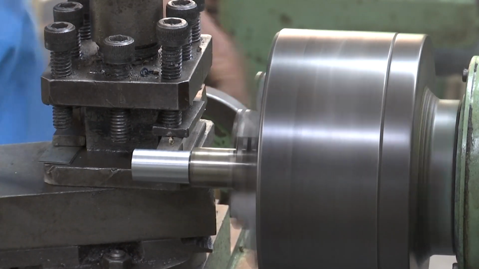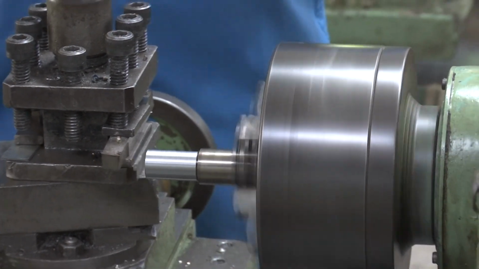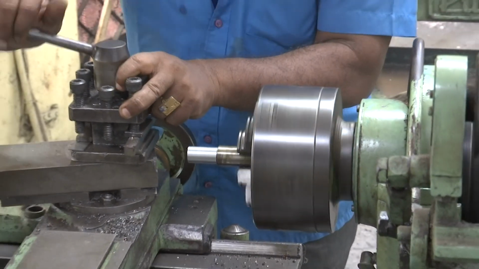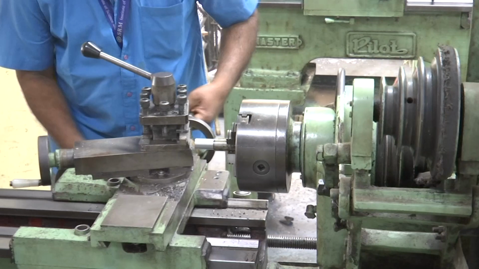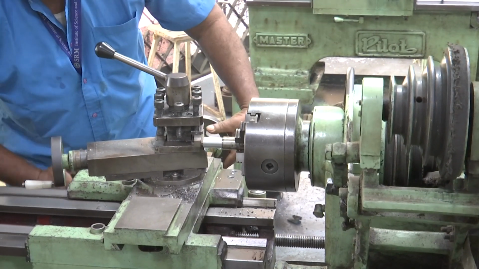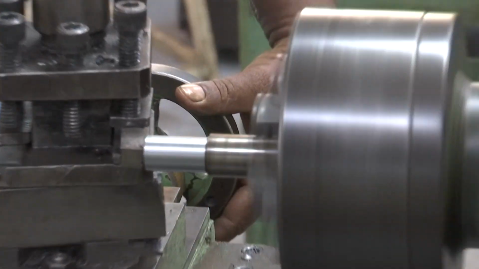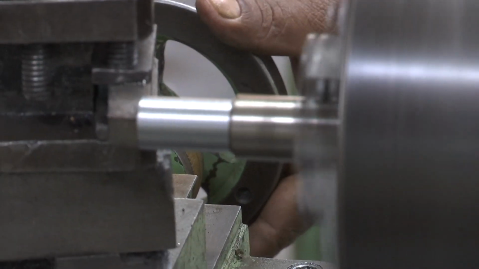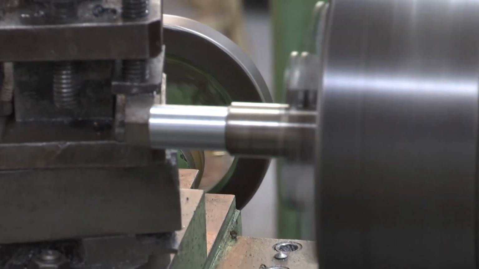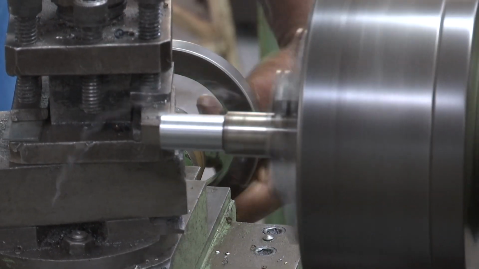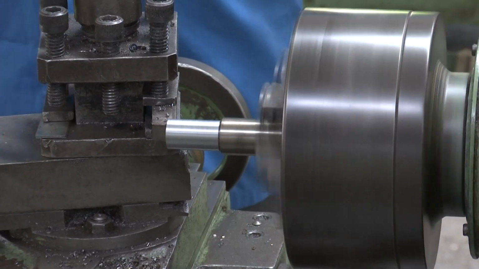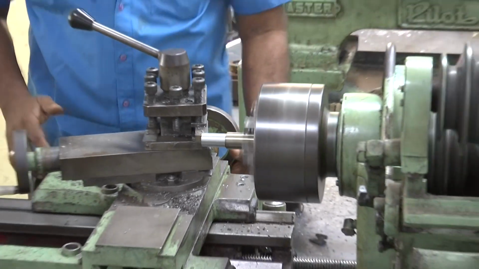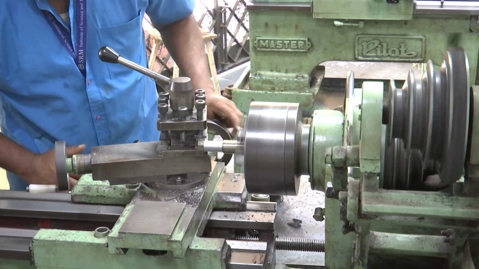So that is the turning. Then I set the tool at a slight angle to face the job. That is called the facing operation. The depth of cut is the longitudinal movement and the feed is the cross movement. That operation is called facing. Facing means reducing the length of the job.